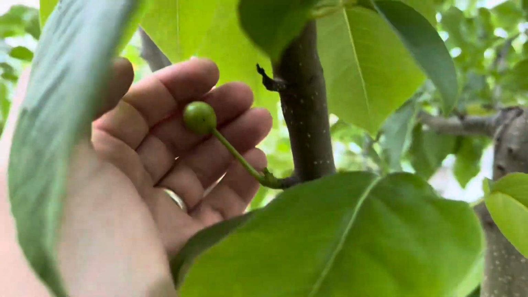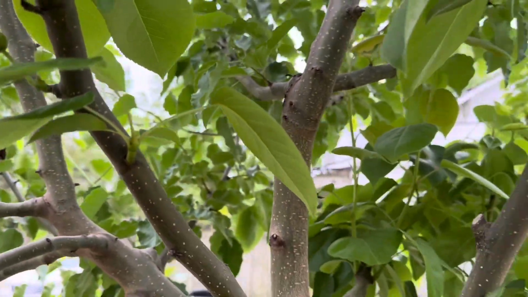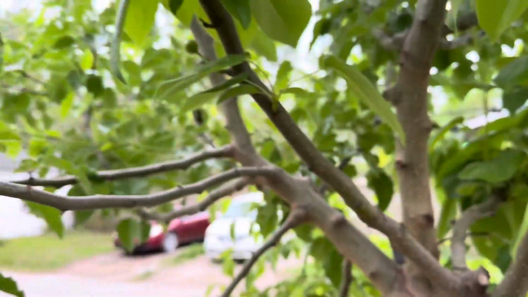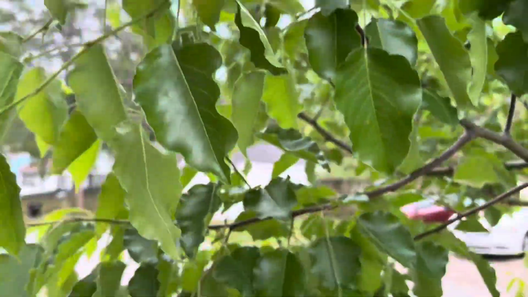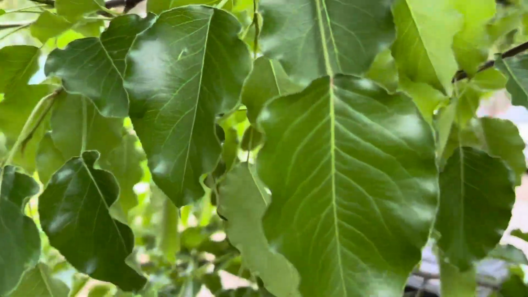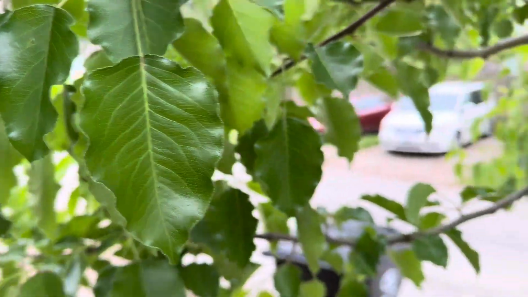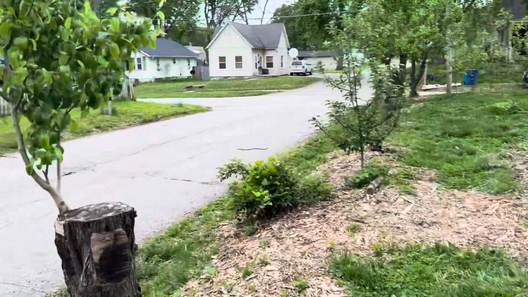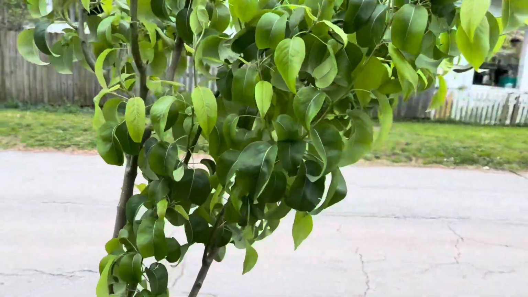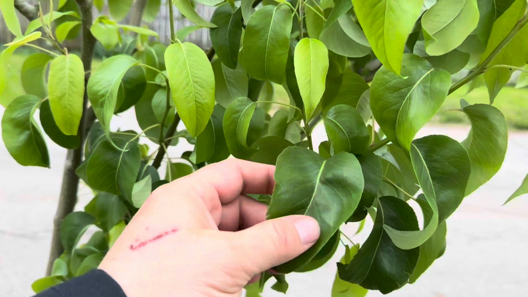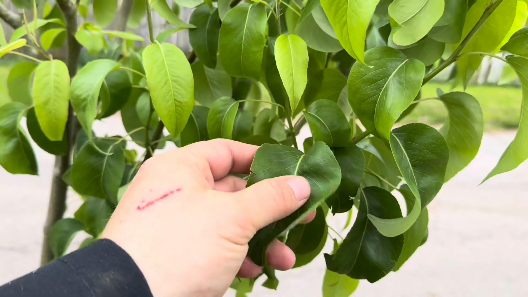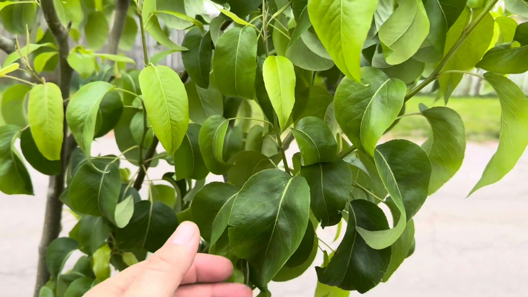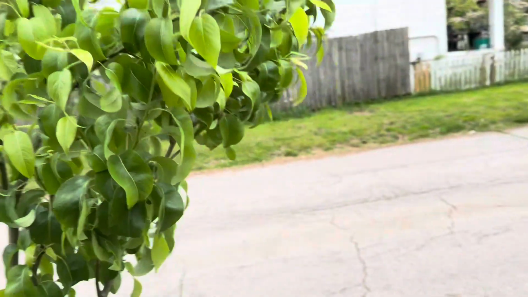Here's a young little Asian pear starting to develop. Some over here as well. I don't have any pears on the Bartlett here. But anyway, let me show you what an Anjou pear looks like. I don't think this one has fruit on it. But anyway, this is an Anjou. It's very similar. It almost looks like the leaves are a cross between the Asian pear and the Bartlett. And they kind of turn a little bit to the side.